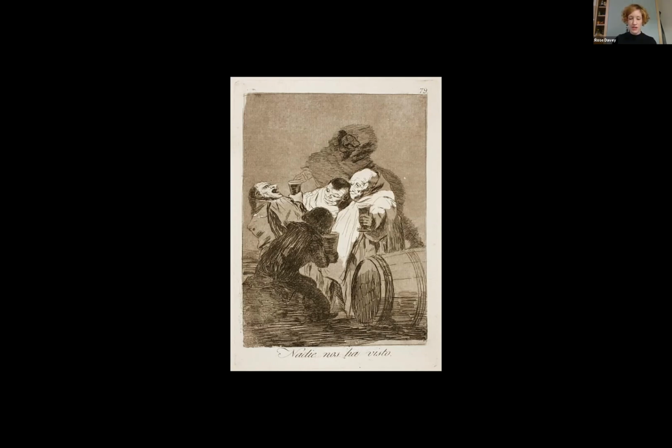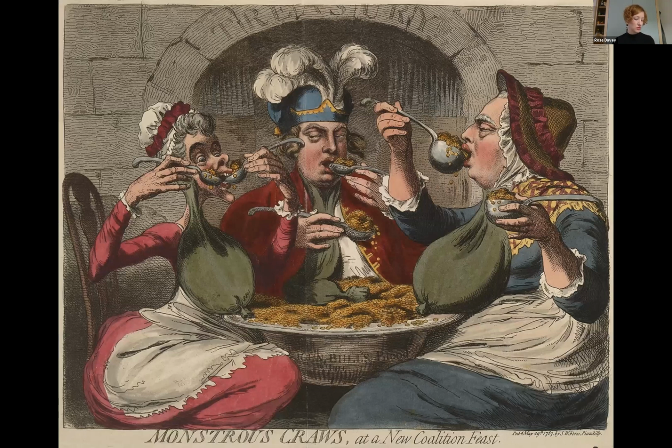This is James Gillray's Monstrous Craws at a New Coalition Feast from 1787. It depicts the British royal family. King George III appears on the right, the Queen is on the left, and their son, the Prince of Wales, is seated in the middle. He was known as a glutton, spendthrift, womanizer, liar, and furthermore, accumulated an enormous debt.